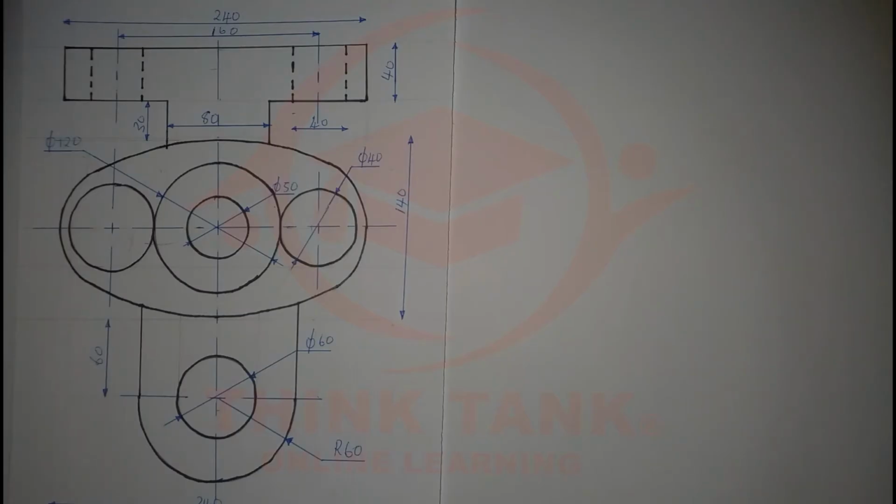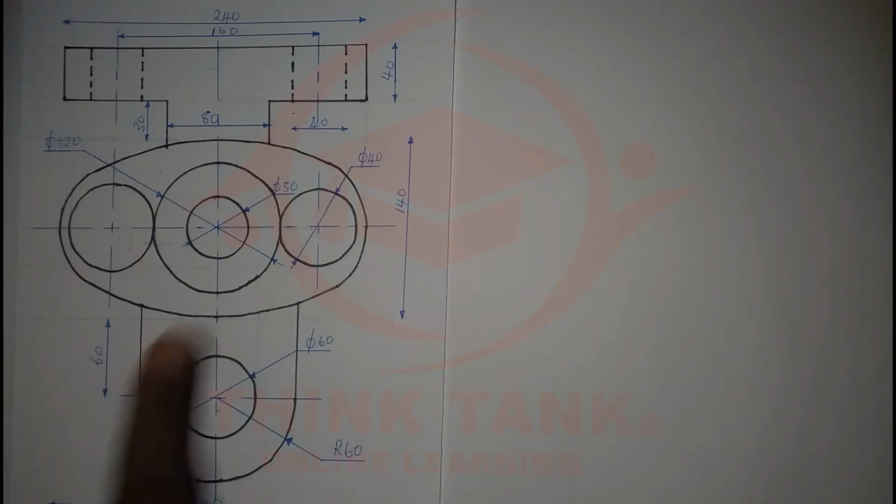So in this video, I want to reproduce this diagram. In this case, we have a scale. The scale is 1:2. So 1:2 means if I measure 10 on my ruler, that measurement will be 20. That means we're going to reduce these measurements.